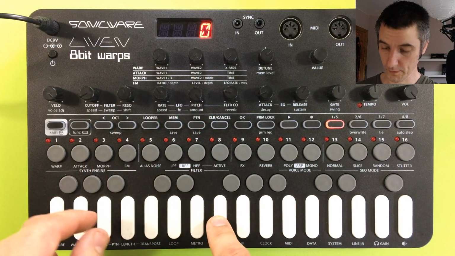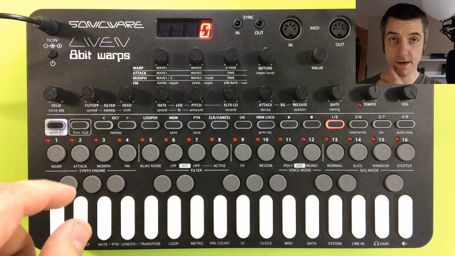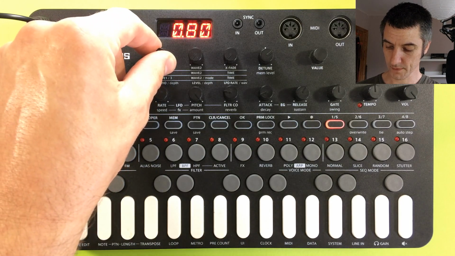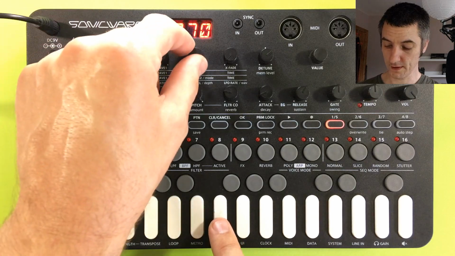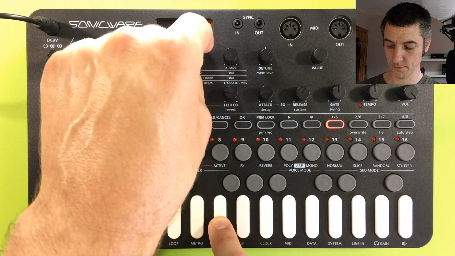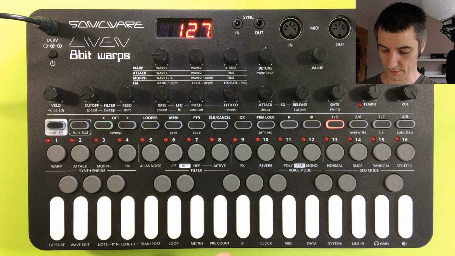So we've got that. I'm going to drop an octave to there. I'm going to turn our ratio to 0.7, which is about there somewhere. So we get that sound. I'm going to crank the level all the way up to 127. So we get that slightly vocal kind of sound.